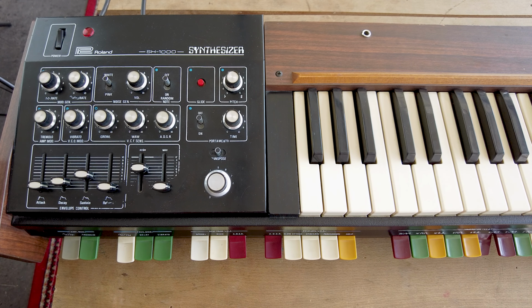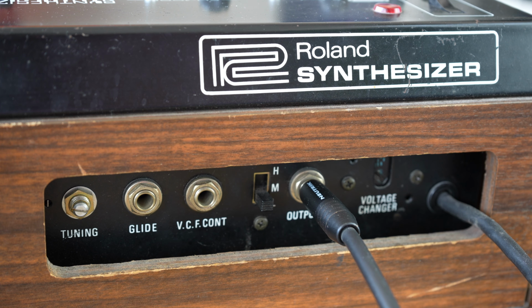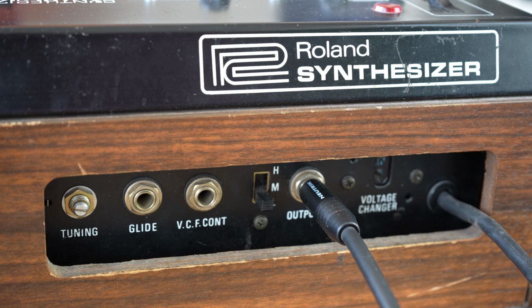So that's all the controls on the top and front of the instrument, so let's maybe have a look at the back before I get to making some actual music with this instrument. First, a word about what isn't there: no MIDI and no CV and gate, so you have to actually play the thing. Then from left to right, there's a tuning pot, a glide input for a foot switch to control the glide function, an expression pedal input for the cutoff frequency of the filter, a low, medium, high switch for the output voltage, a main output jack, and a switch for the AC voltage coming in.